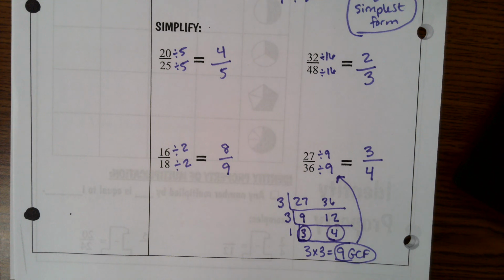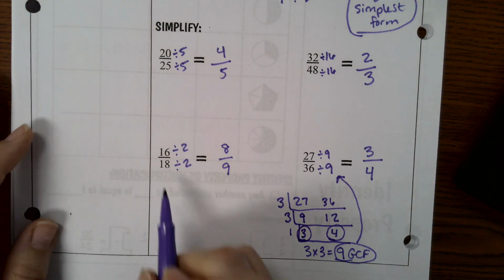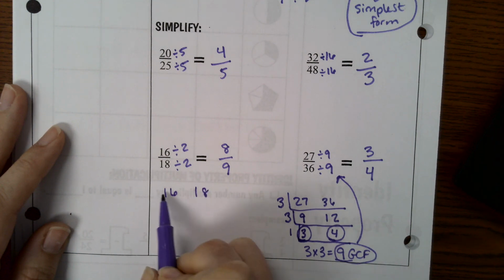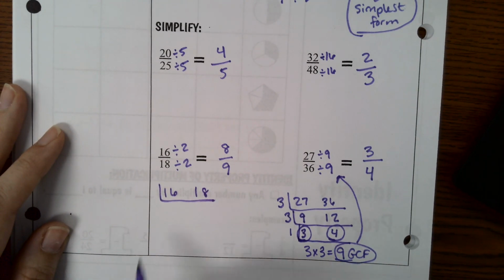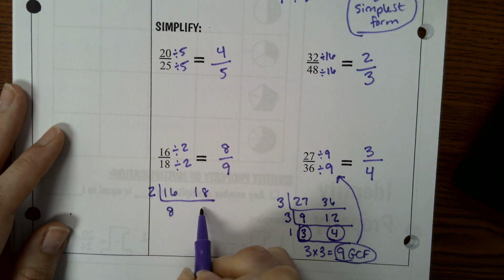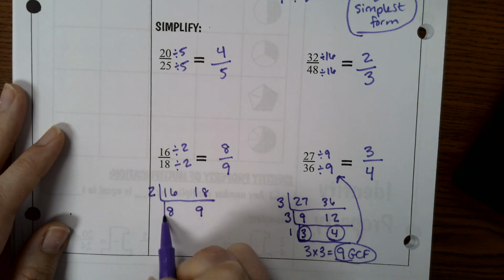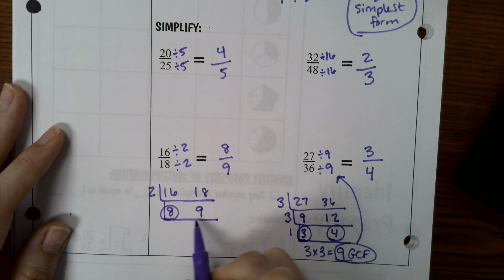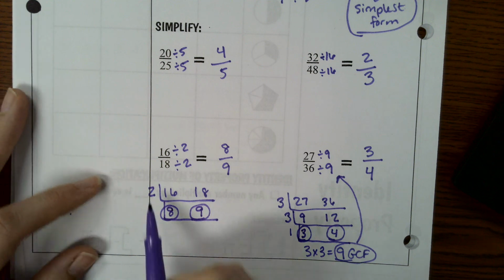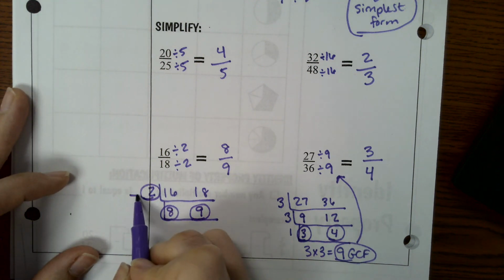Okay, let me just show you one more like that. Let's do 16 and 18 here. So 16 and 18 are both even, so I know they have a common factor of 2. 16 divided by 2 is 8. 18 divided by 2 is 9. Once again, there is my reduced fraction, and here is my GCF.